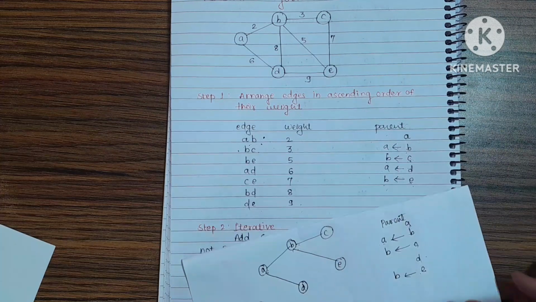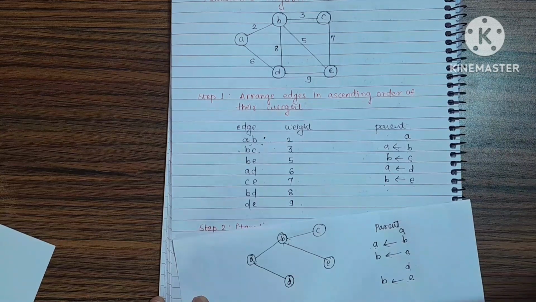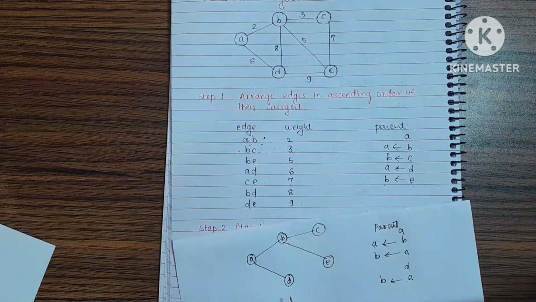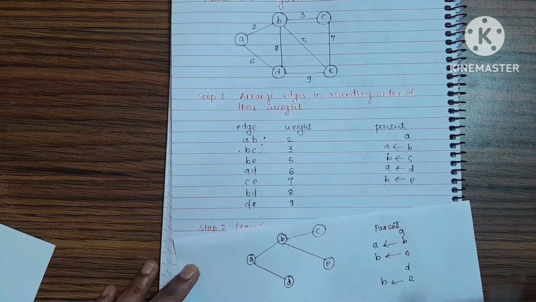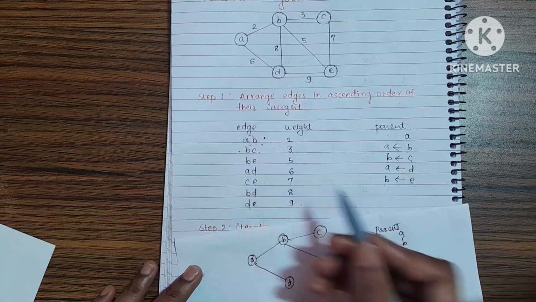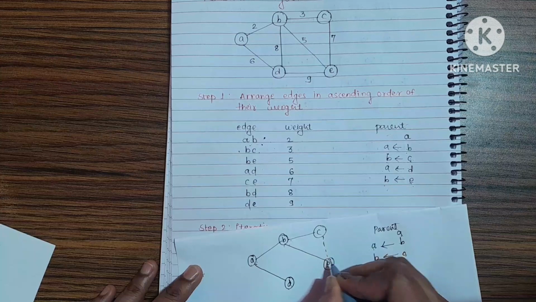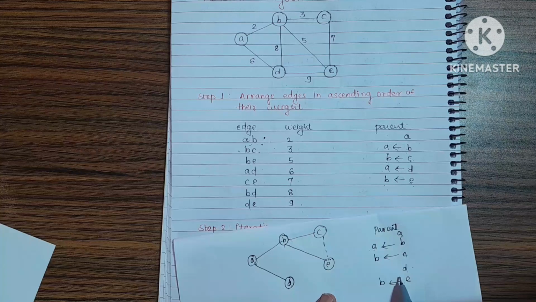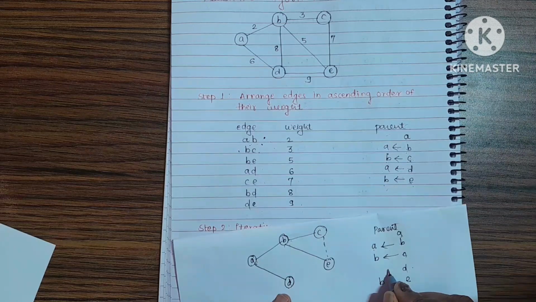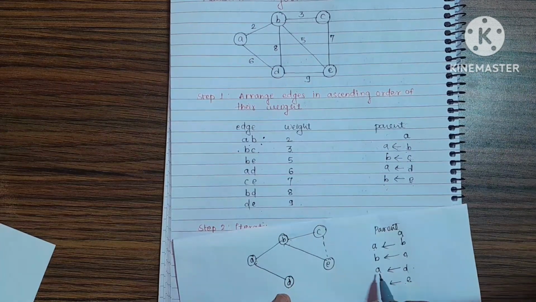If the two nodes which are forming an edge return the same node as the parent node, then in that case it causes a cycle or loop, and that edge needs to be excluded. For example, consider the next edge. If we add this edge to the minimum spanning tree, we are able to see it forms a cycle or loop, and it can be clearly seen from this. On addition of this AD edge, A will become the parent of the D node.